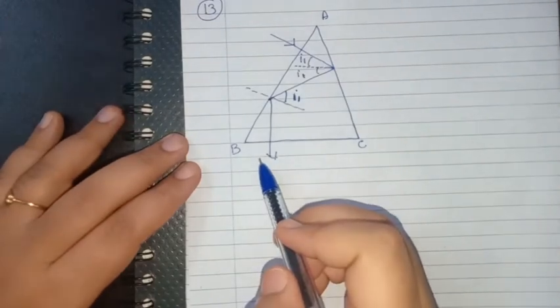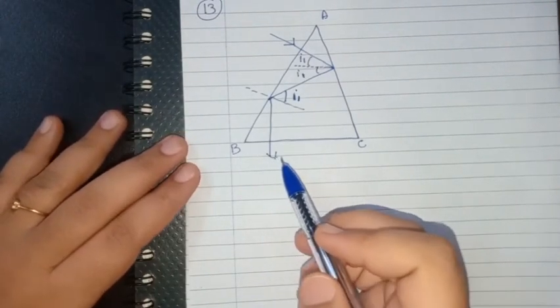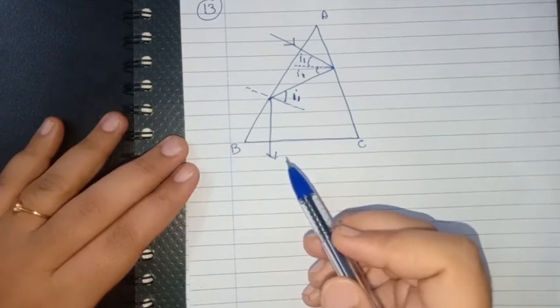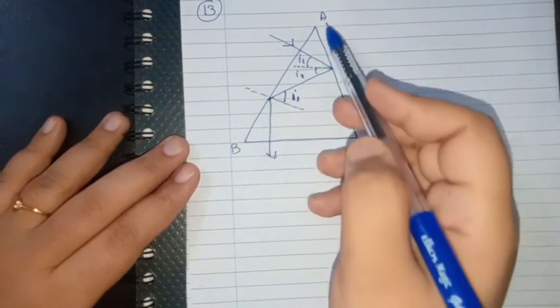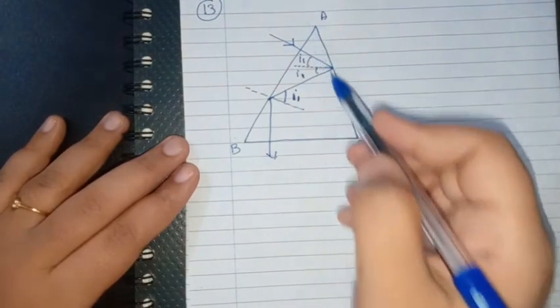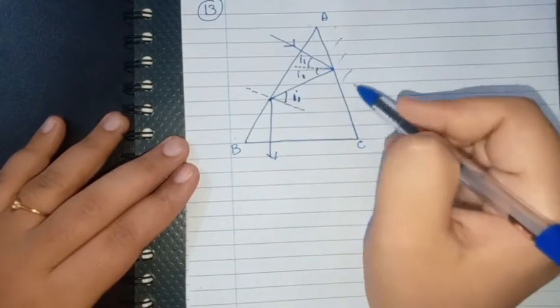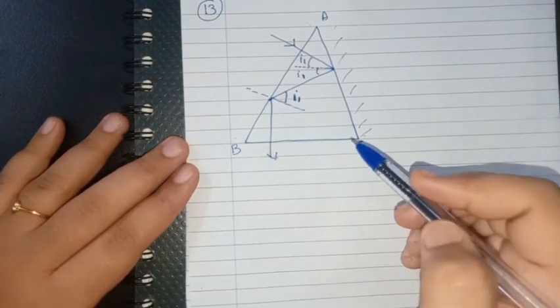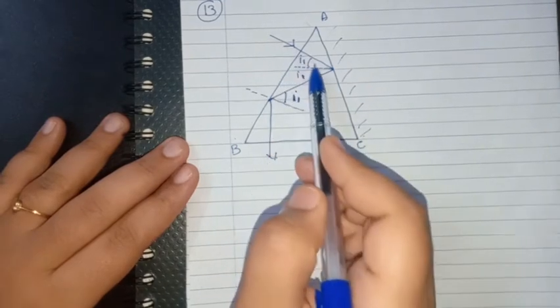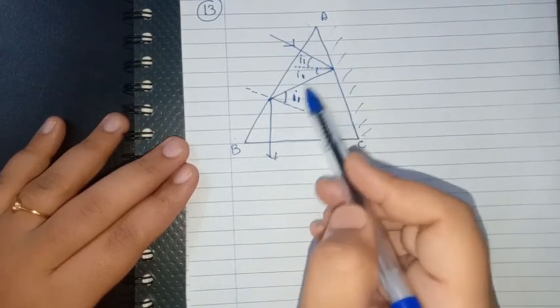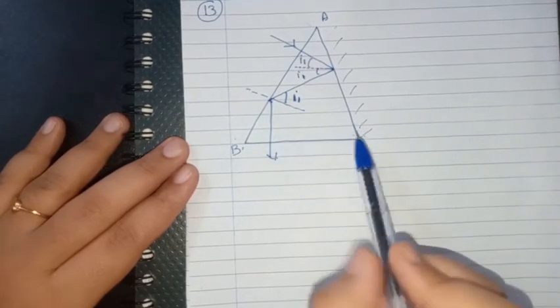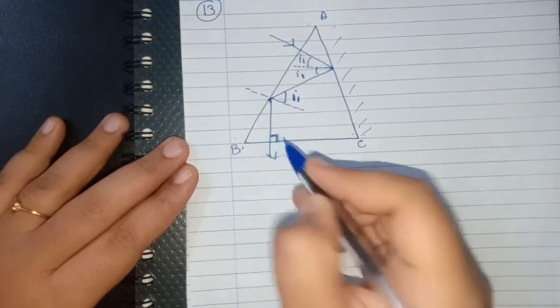In question number 23, the principal section of a glass prism is an isosceles triangle ABC with AB equal to AC. The face AC is silvered. A ray of light is incident normally on the face AB, and after two reflections, this is first reflection and this is second reflection, it emerges from the base BC perpendicular to the base.